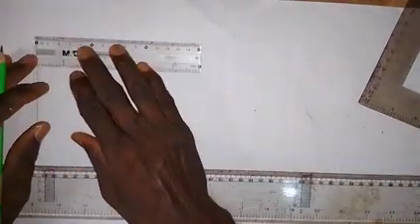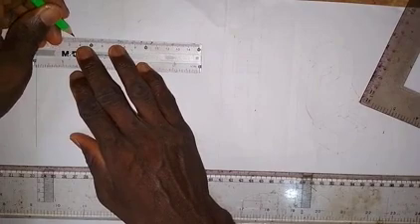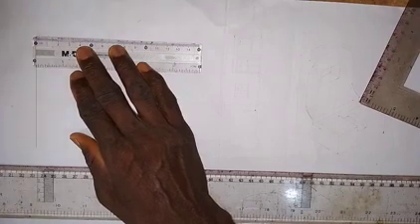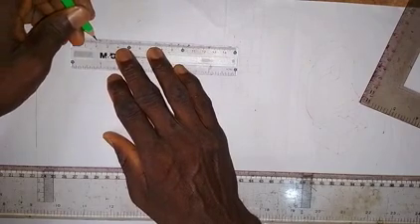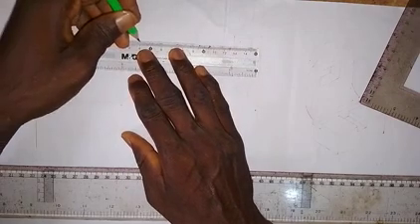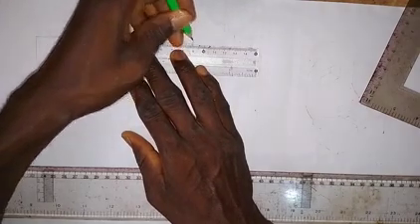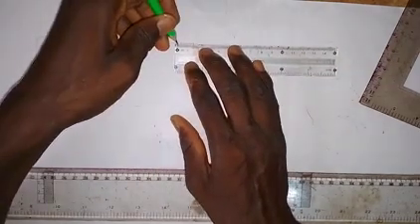Then we are going to take dimensions on the horizontal. We have 3,500 first, that is 35. We are making use of a scale of 1:100, so we divide each dimension by 100. Followed by 2,000, that is 20 millimeters. Then 4,000, that is 40 millimeters. And we end it with 5,000, that is 50 millimeters. And then we take a measurement of 15 millimeters inward.